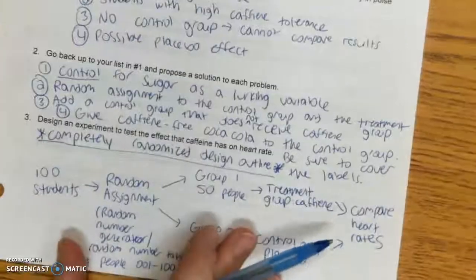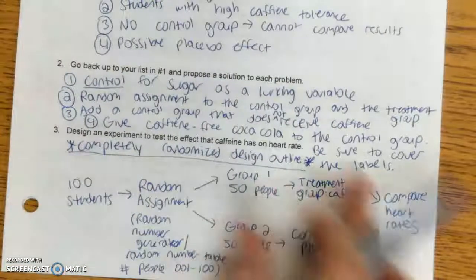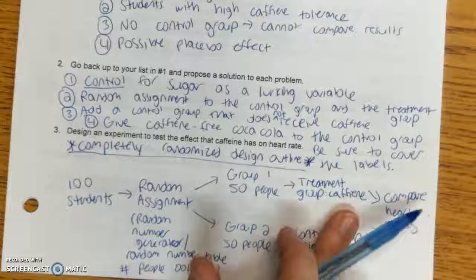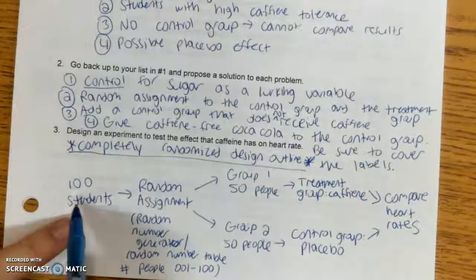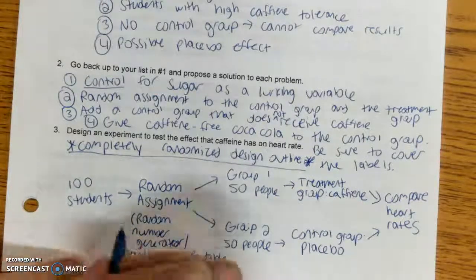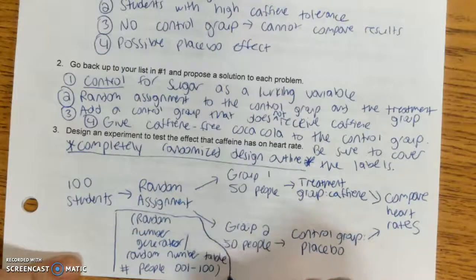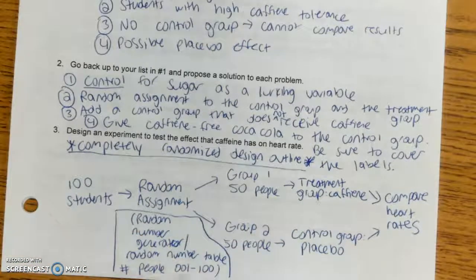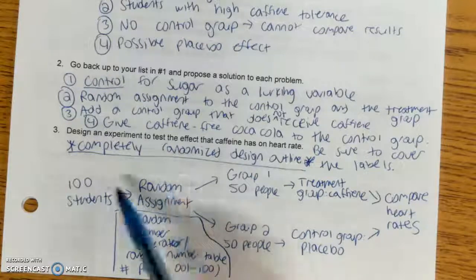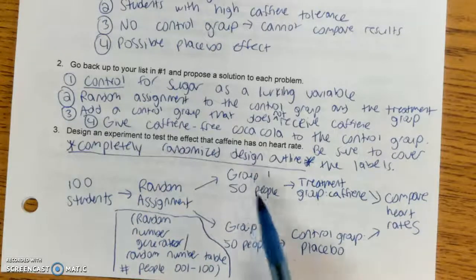So this is a completely randomized design that we'll do later in the packet. We'll do the same thing, but you always start off with sample size, random assignment, and this down here is just extra. You don't need this as part of the completely randomized design. I was just getting your brain working on how you actually could do random assignment. After that, you're assigning to 2 groups, and you want the groups to be roughly equivalent, right? So 50 and 50, and then you'll have a treatment group and a control group in order to compare results.